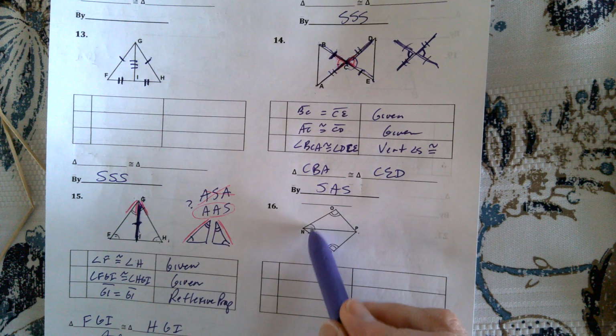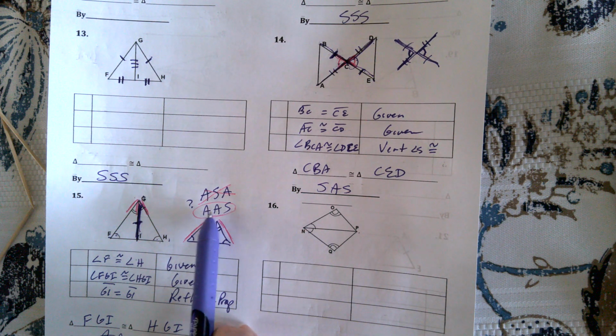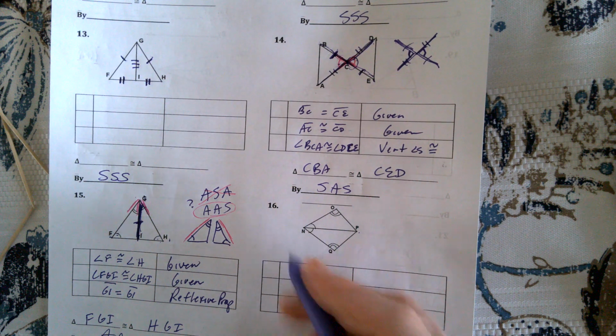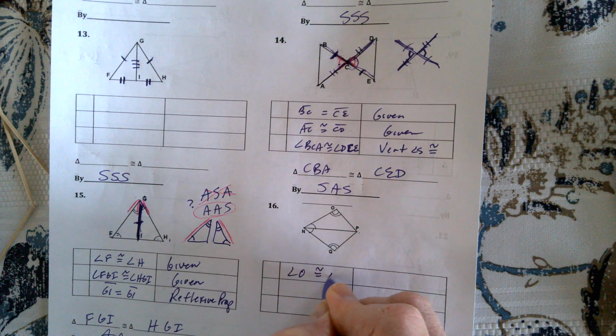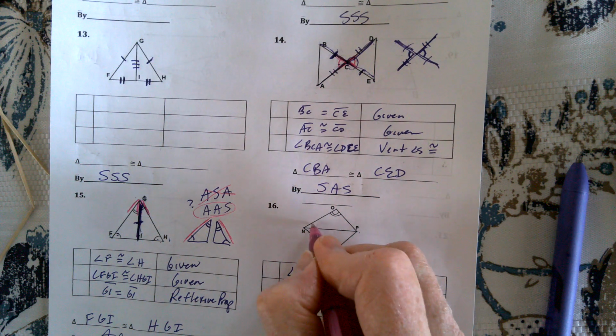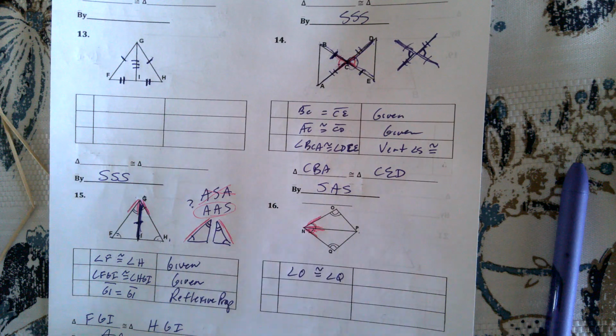Okay. Number 16, I can see I've got a shared side here. I've got a pair of angles, a pair of angles. So it's going to be the same thing, either angle, side, angle, or angle, angle, side. I've got 2 angles and a side. Okay, angle O is congruent to angle Q. When I name this angle and this one, I've got to use 3 letters because there's more than 1 angle at that vertex.